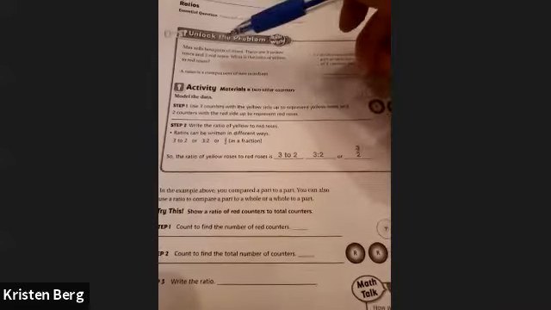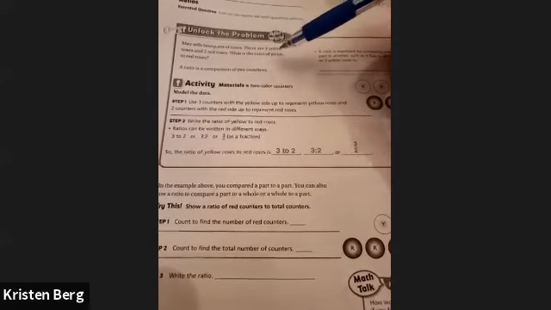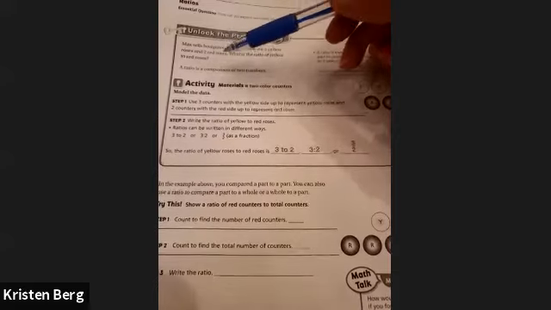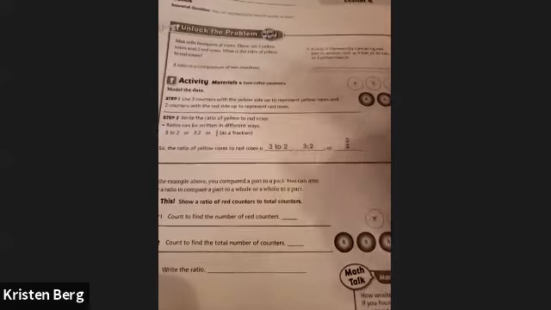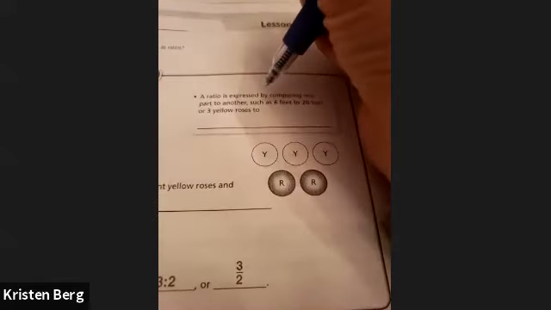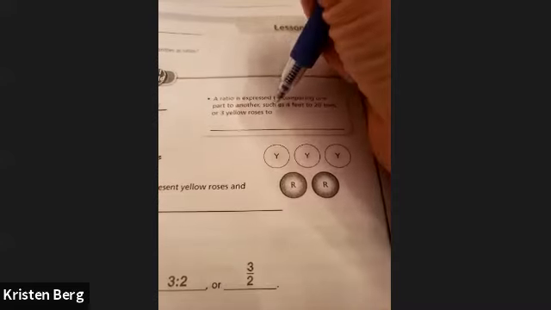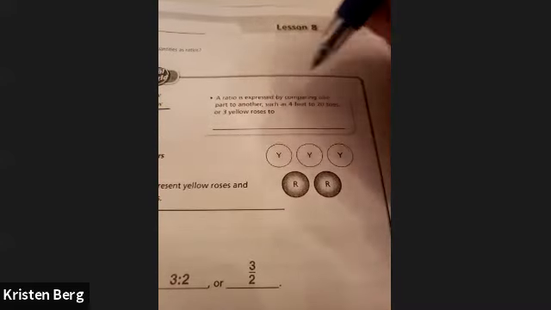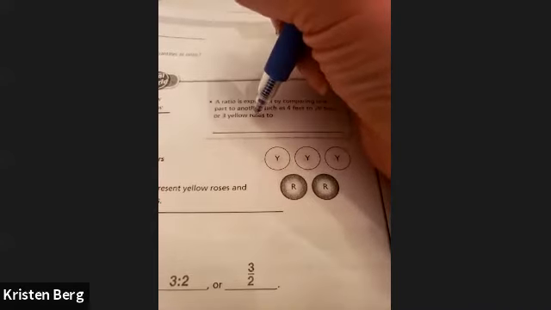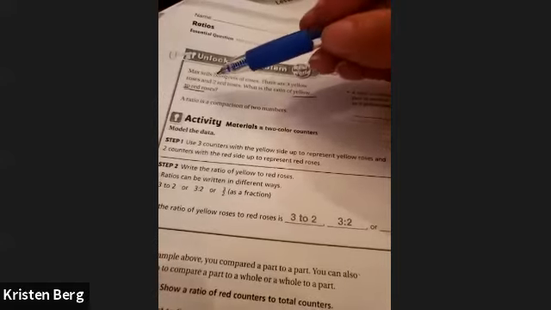So it says Max sells bouquets of roses. There are 3 yellow roses and 2 red roses. What is the ratio of yellow to red? So this is what you're going to do. It says a ratio is expressed by comparing one part to another, such as 4 feet will have 20 toes. So 4 feet to 20 toes. Or in this case, 3 yellow roses to how many red roses? They had 2 red roses.